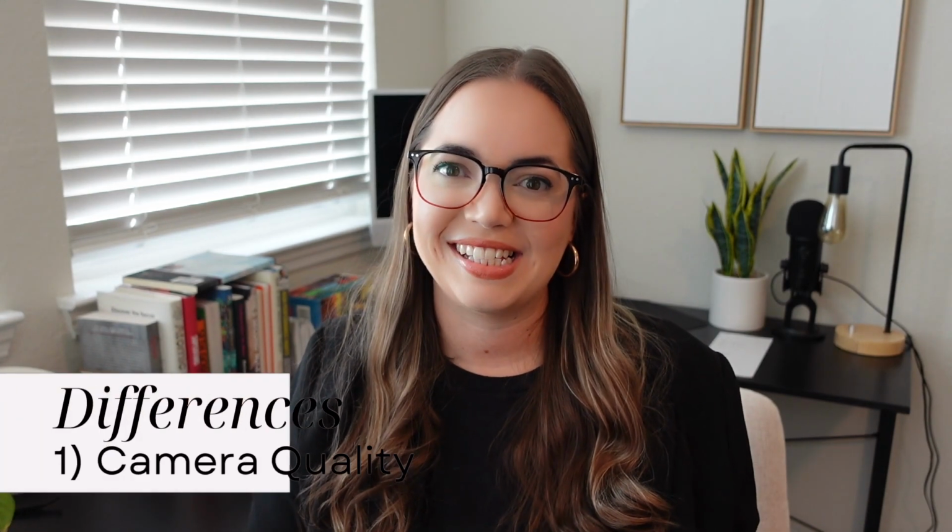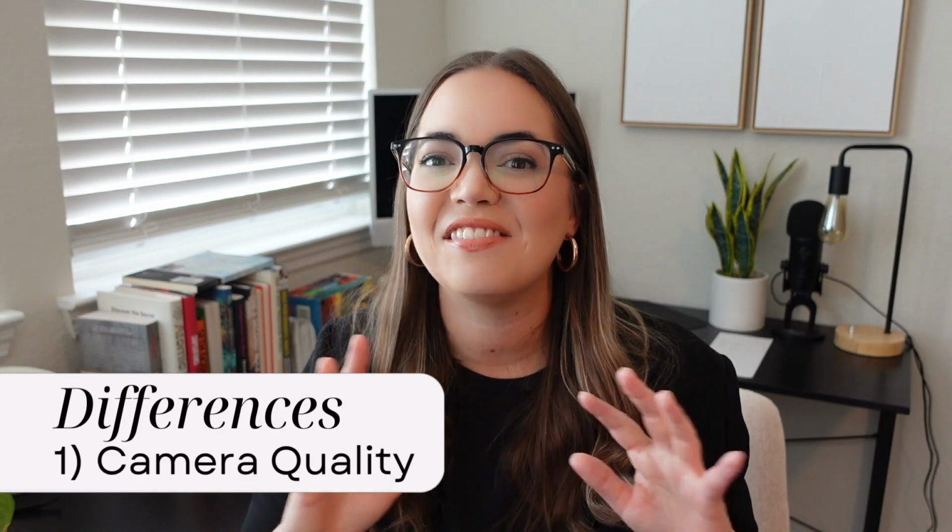Now let's talk about the differences between the iPad and DSLR photo booths. First up is camera quality. One of the most significant differences between iPad and DSLR photo booths is the camera quality. DSLR photo booths use professional grade DSLR cameras, which offer higher resolution, better low light performance, and more control over settings like aperture, shutter speed, and ISO.